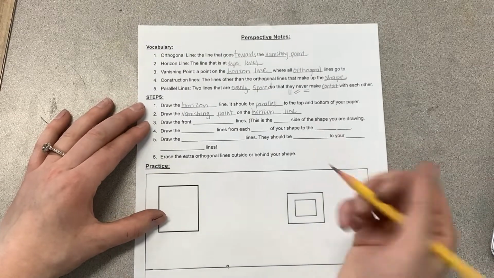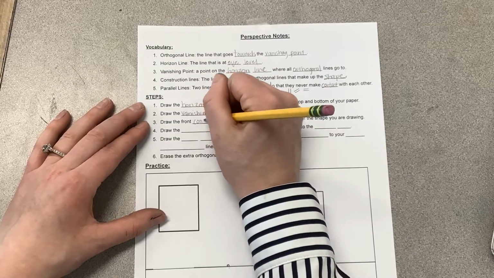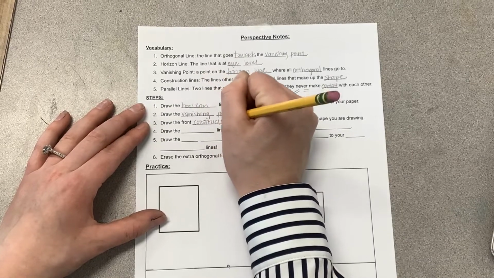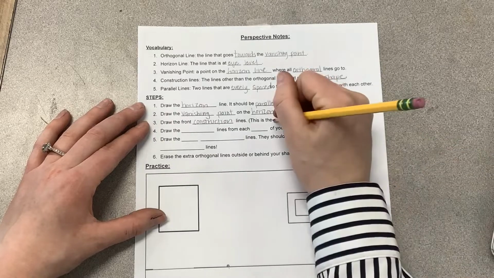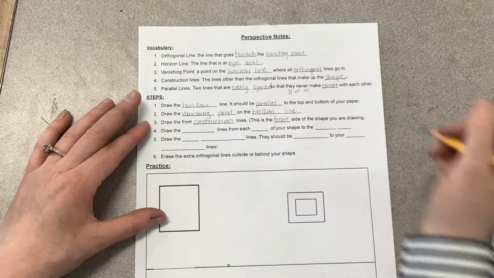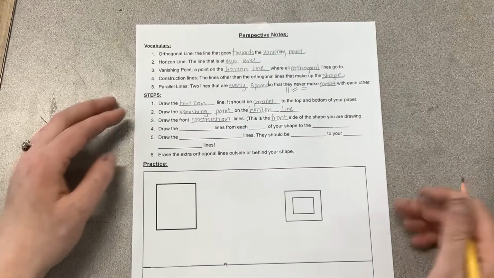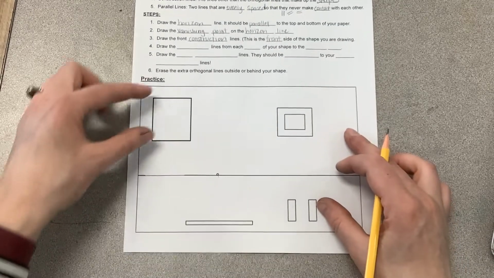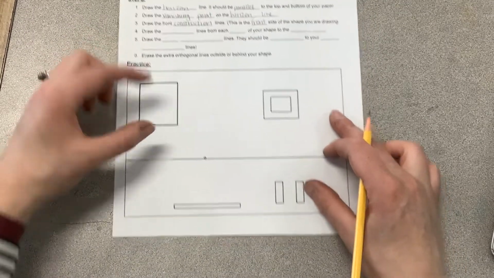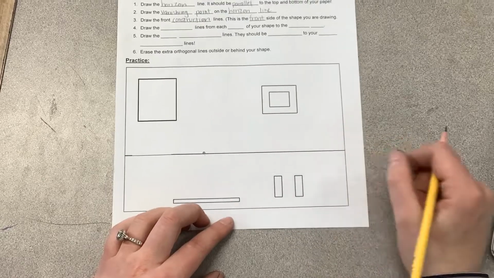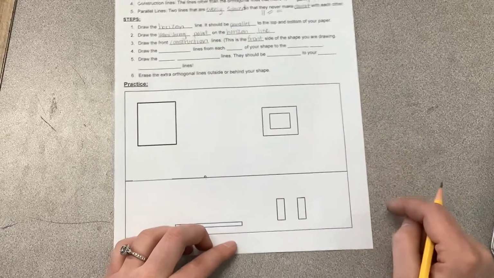Step number 3 is to draw the front construction lines. This is the front side of the shape you are drawing. So, again, done for you. We have like a rectangle here, a long skinny one here, two short ones here, and then like a hollowed out shape right there.